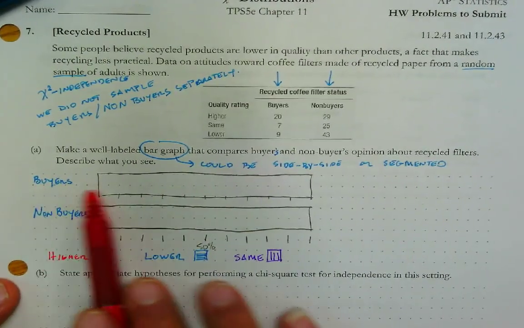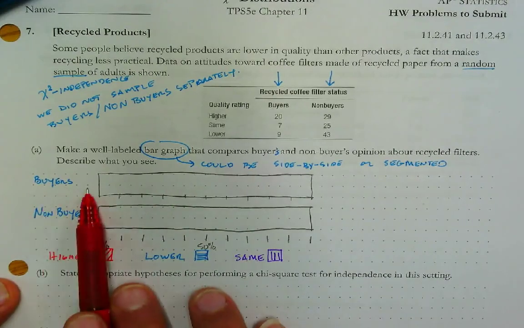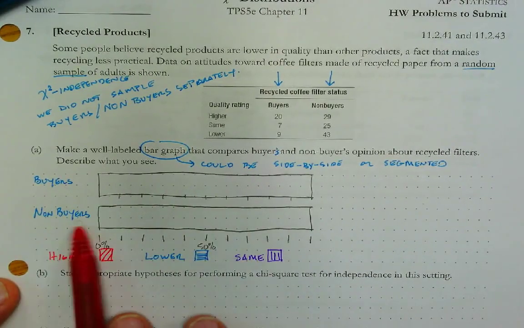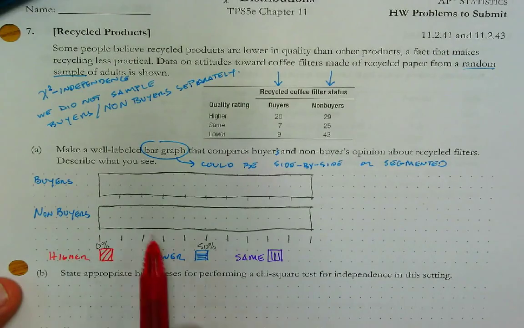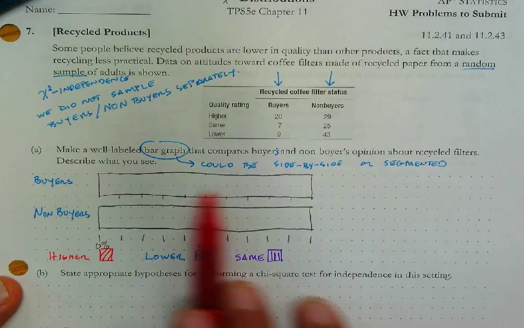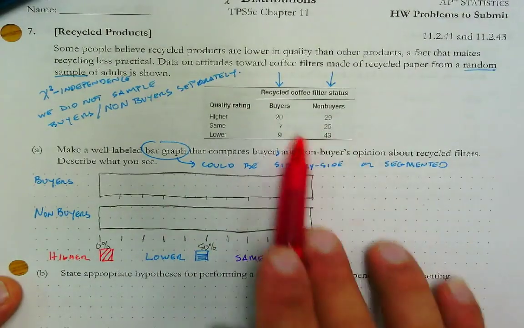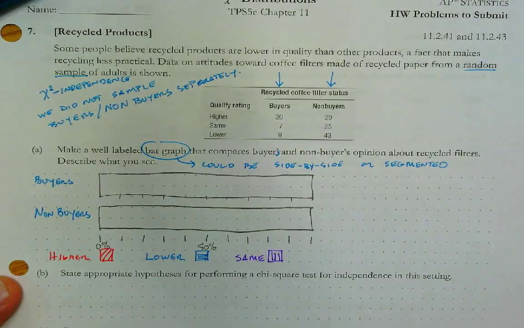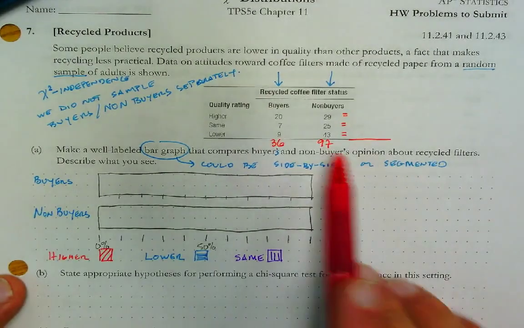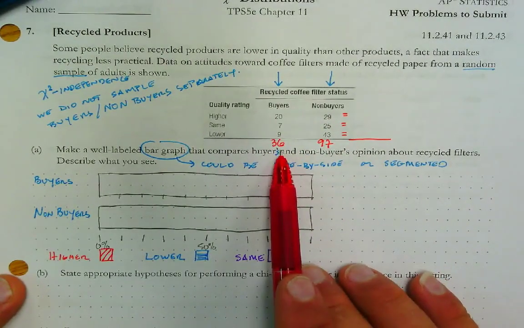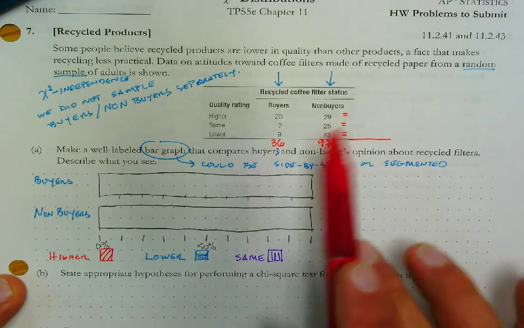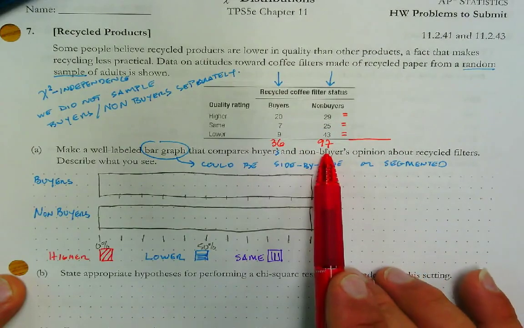I have a bar graph that's going to represent my buyers, and a bar graph that represents my non-buyers. Now, in order to determine my segments, I need to figure out my totals for this two-way table. I can sum up to find the total buyers, 36, the total non-buyers, 97.